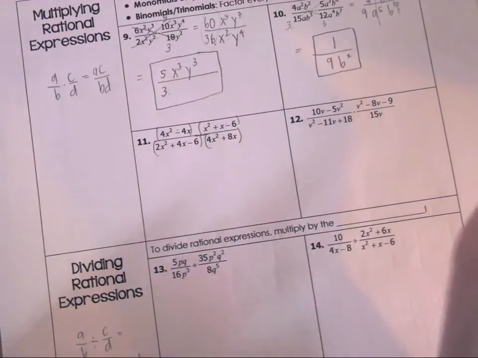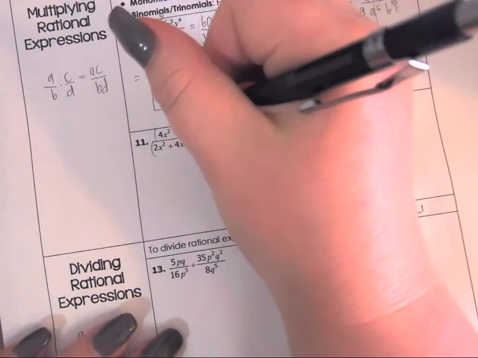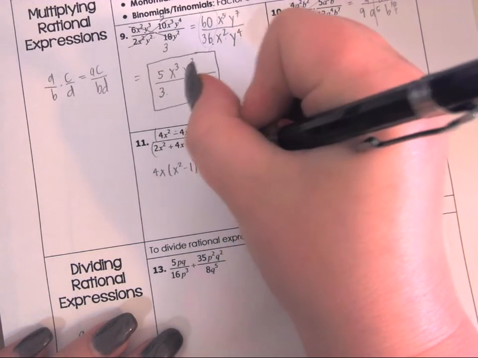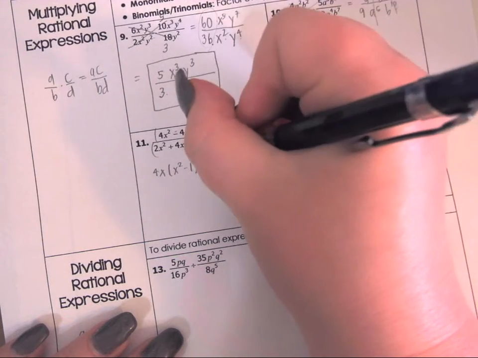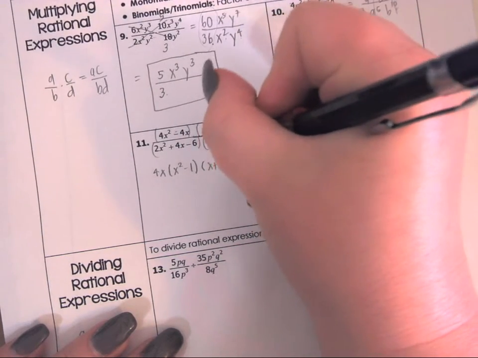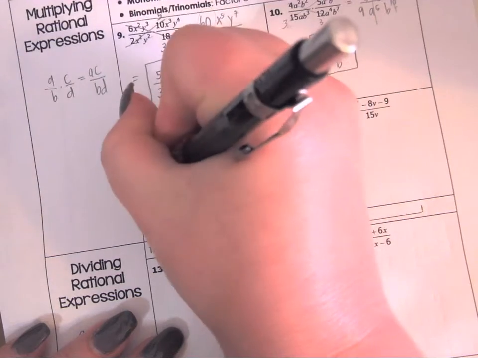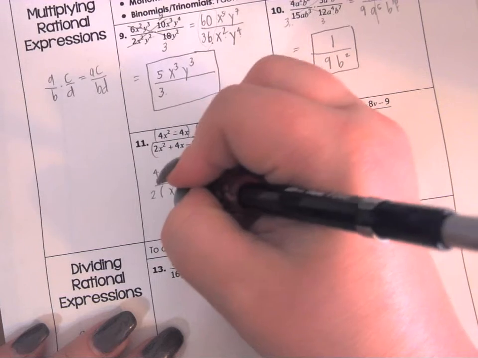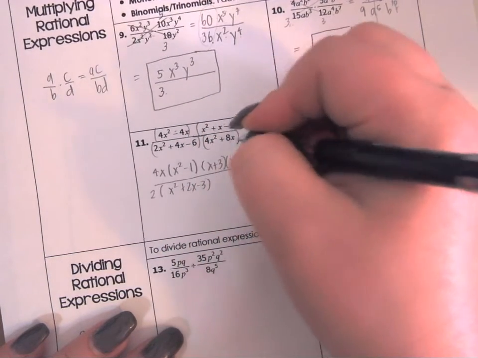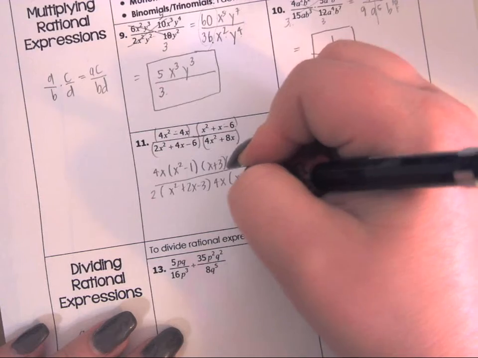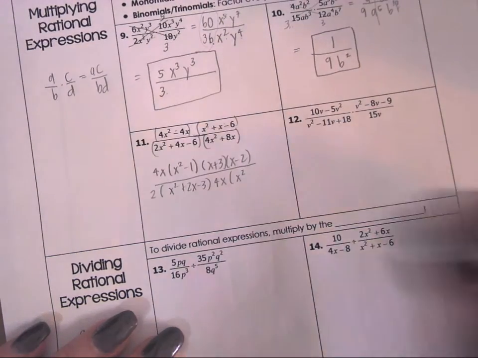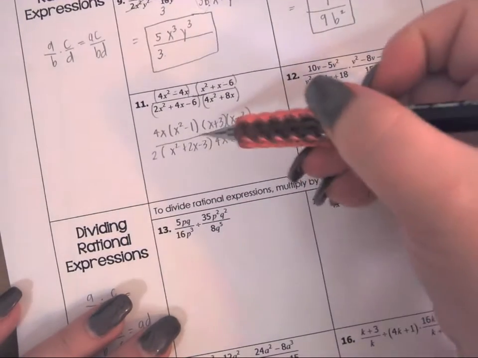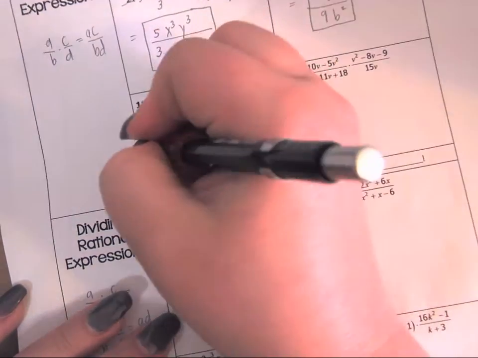So just factor everything and cancel anything that factors. So like this one, you can pull out a 4x, right, and you get x squared minus 1. And then here this factors to x plus 3, x minus 2. Here you can pull out a 2, and then you get x squared plus 2x minus 3. And here you can pull out a 4x, and you get x squared. Oops. You get an x plus 1. Okay, there's a couple more things that factor, right? This factors more and that factors more. So we'll factor that more.